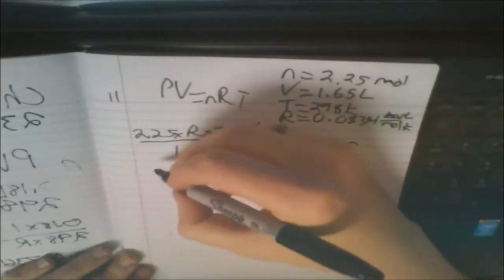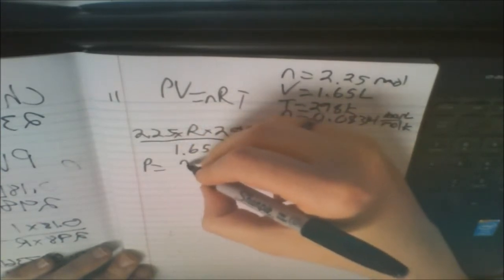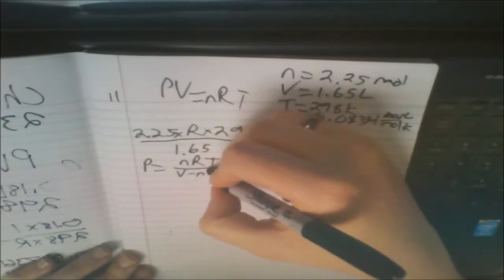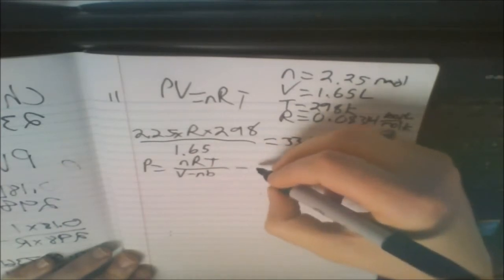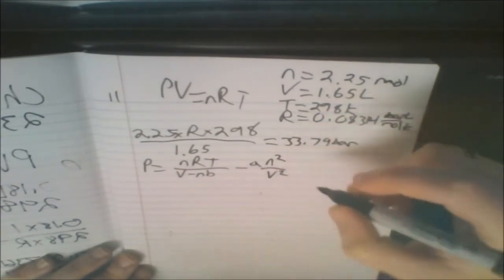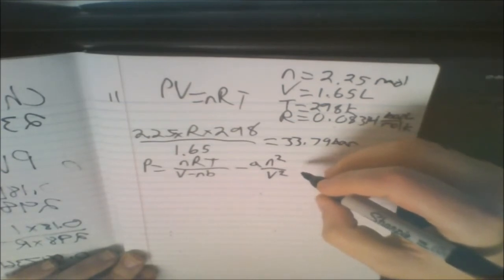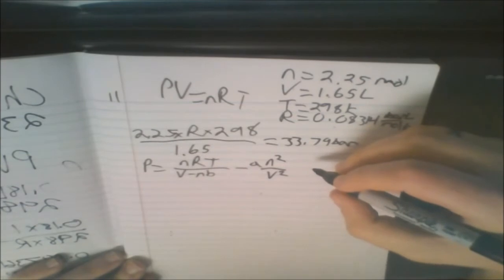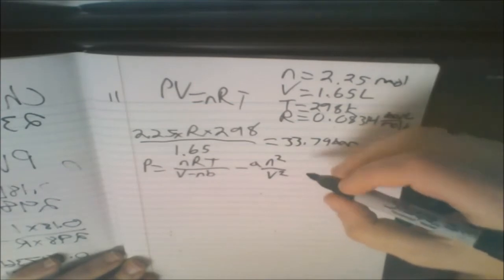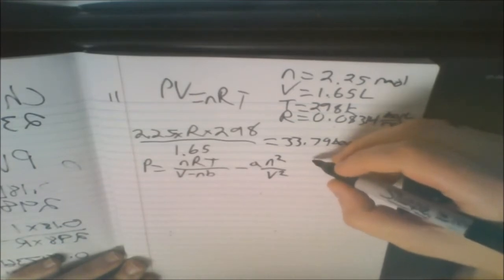Now, our van der Waals equation of state is a little different. Pressure equals nRT, all that's the same, over V minus nb, minus a n squared over V squared. So we need to know a and b, and what you have to do is look in the back of your book. Your book has all these values, and later on we'll learn how to actually calculate them. But for right now, look in the book.